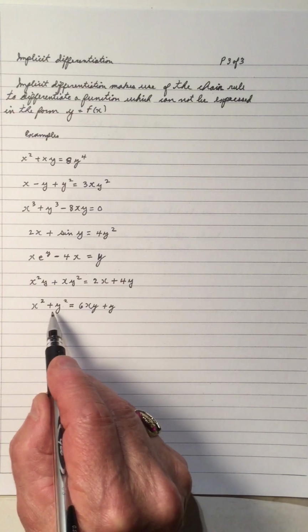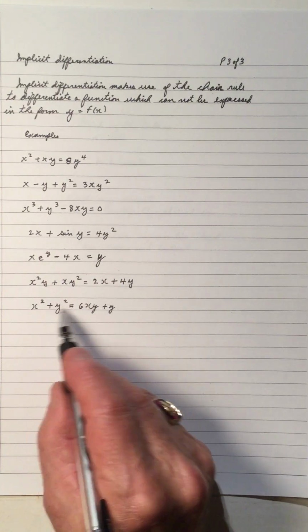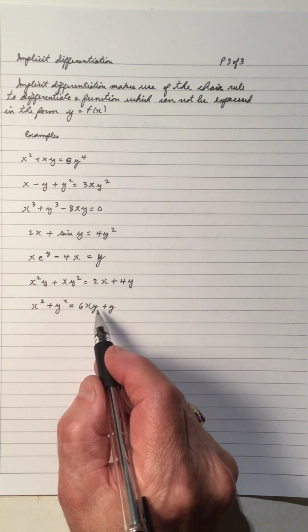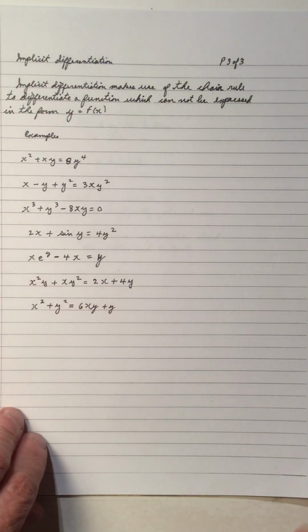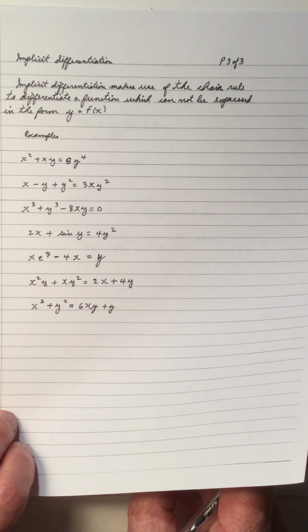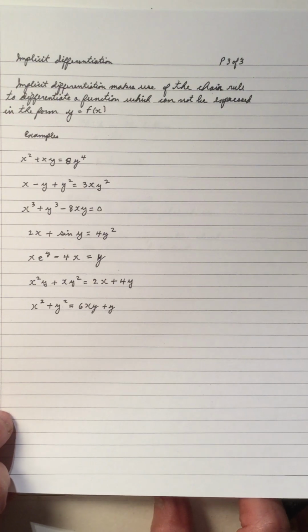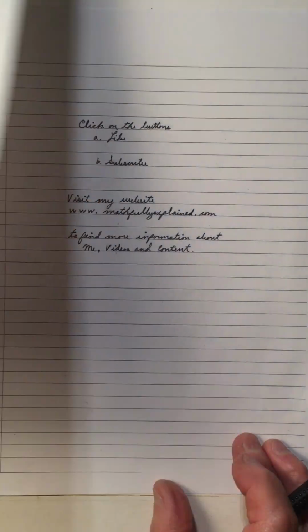And again here, we have a y squared, an x y, and a y. We have to use implicit differentiation to do the derivative of all of these. So that's just explaining when to use implicit differentiation. The next videos will do the implicit differentiation.